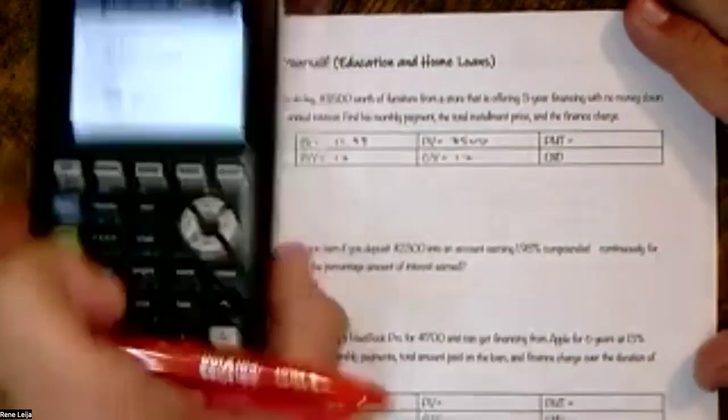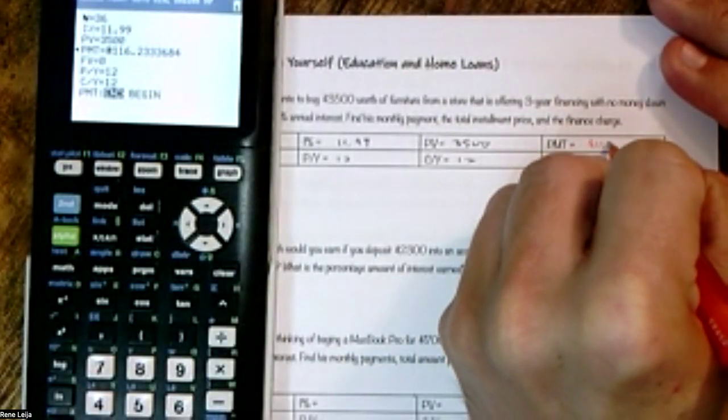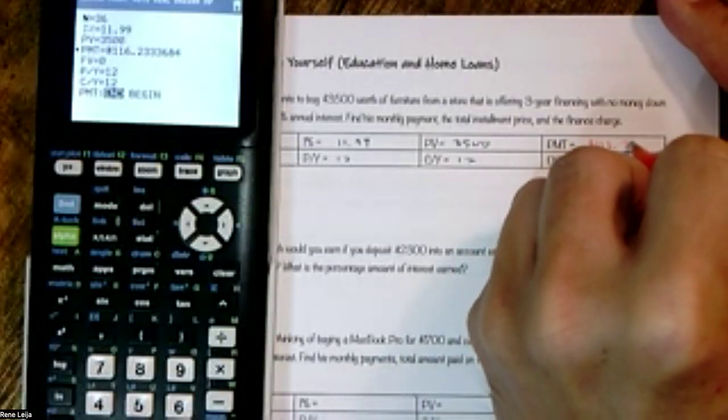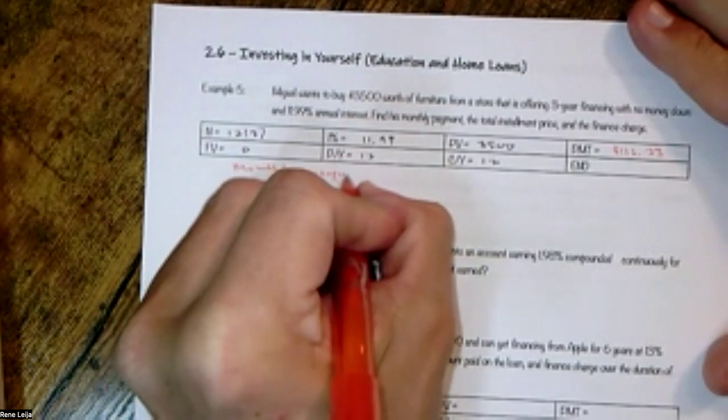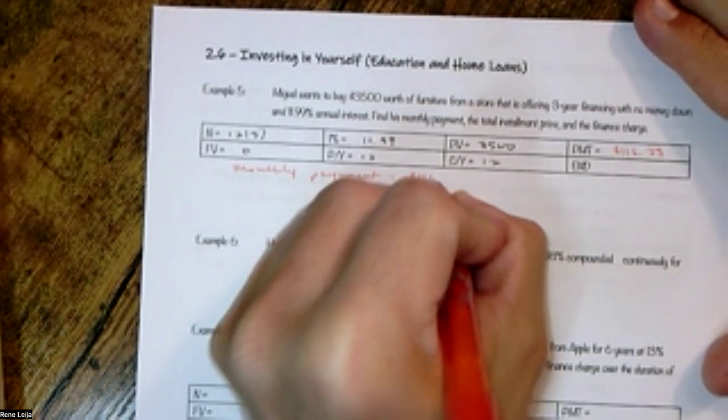So our monthly payment is going to be $116.23. All right, so monthly payment is $116.23.